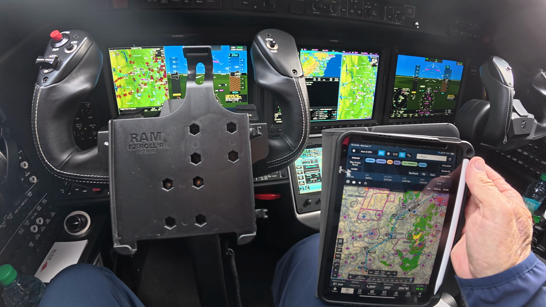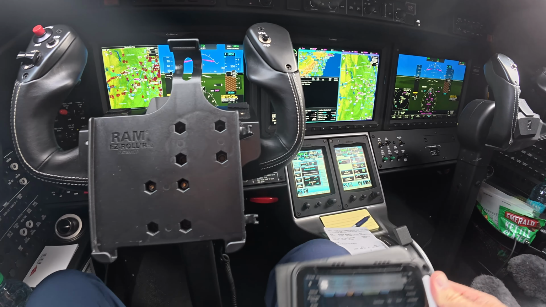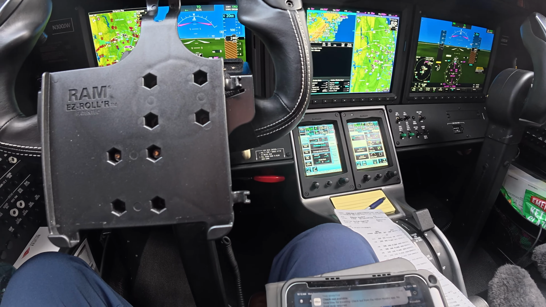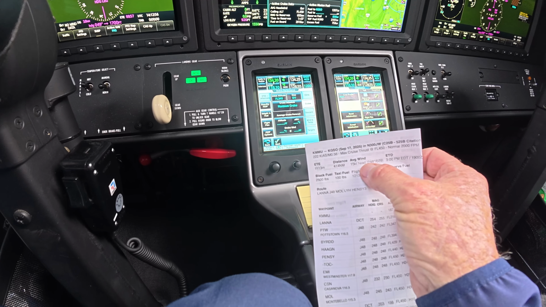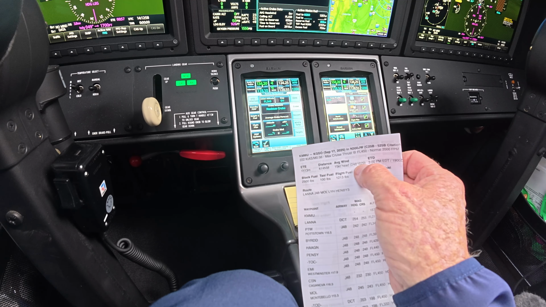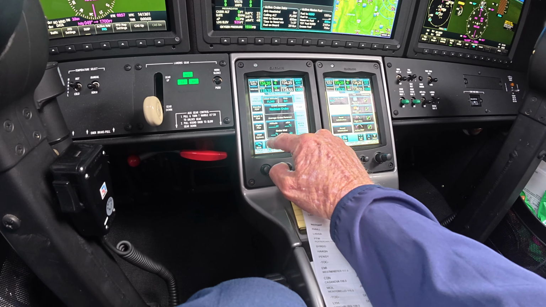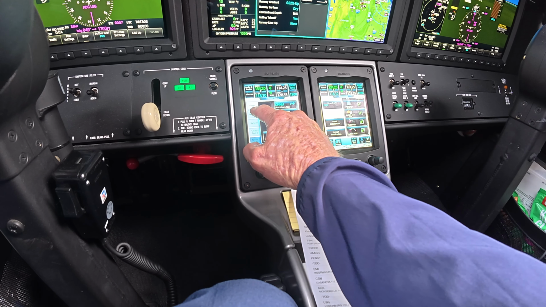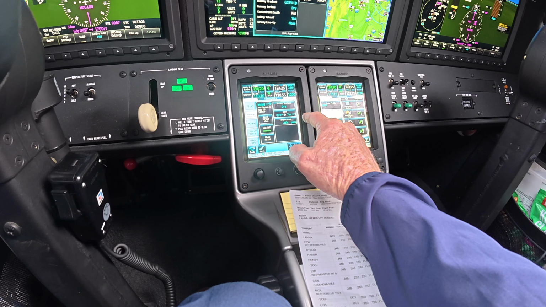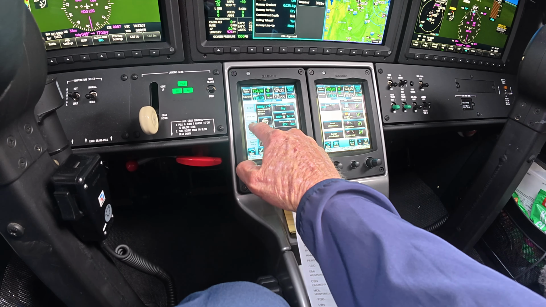Let's see here. We filed 340. So I'm going to type in 340. Enter. All right, we won't put this stuff in there. If I wanted to put some performance numbers in there, I could put the average wind, which is 248 degrees at 29 knots, but we're going to skip that step. Runway 5 weather, we'll load the METAR. It's 070 at 7. Runway 5 looks good. Everything else looks good. Boom, accept the speeds.